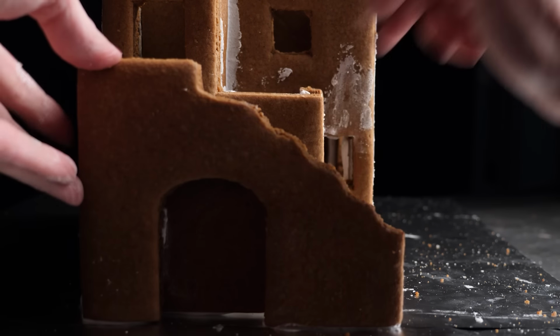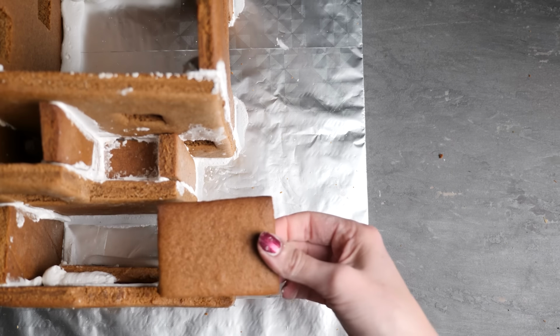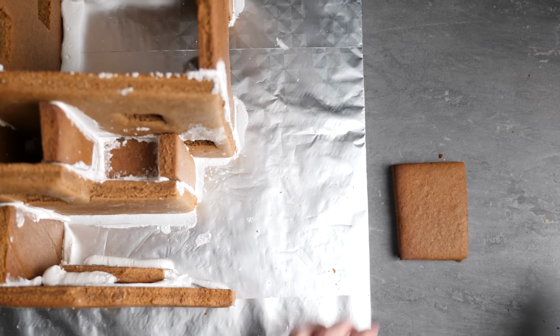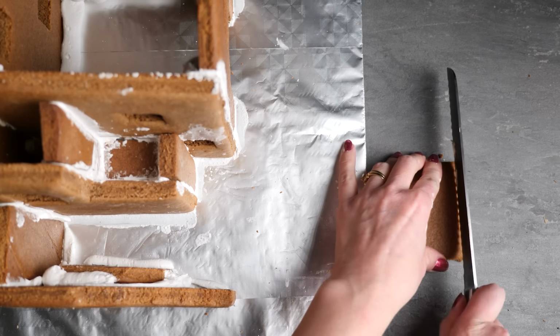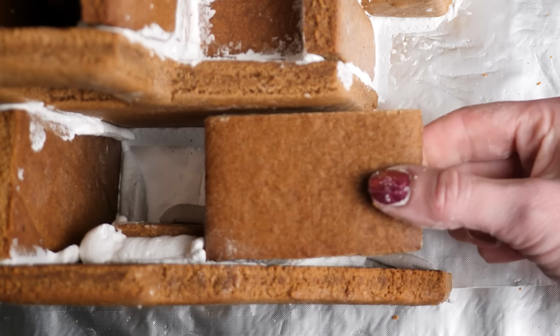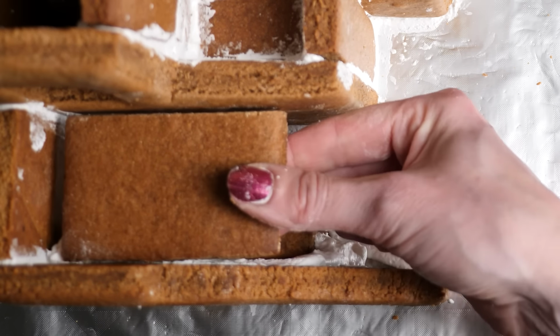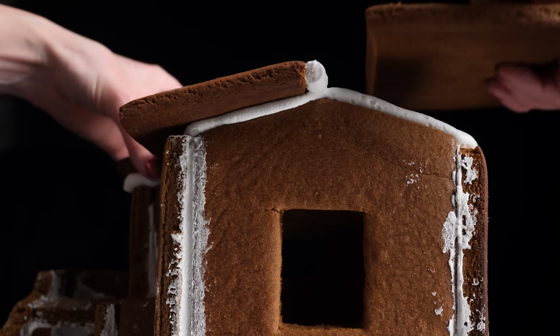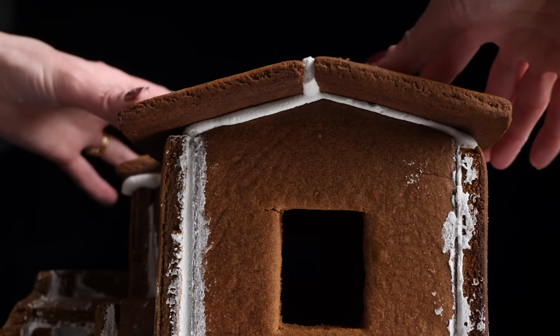And the wonderful thing with gingerbread is if any of your pieces don't quite fit, you can use a grater just to take a little bit off, or you can use a serrated knife if you need to cut a large piece off. And obviously if I'm doing that, I'm going to go and adjust it on the template to make sure it's right for the next person that's making it. The roof on this house design is not very steeply sloped, which actually makes it a lot easier for assembly because it's not going to slide off.